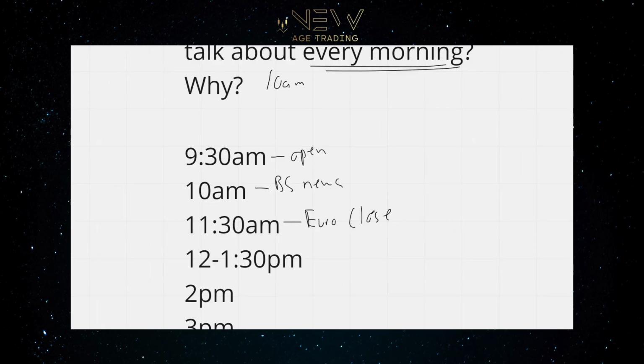Do you think there will be more market participants once they're done smacking around Europe? When Euro closes, European traders come to the US stock market. In reality, it's from like 11:30 to 11:35.